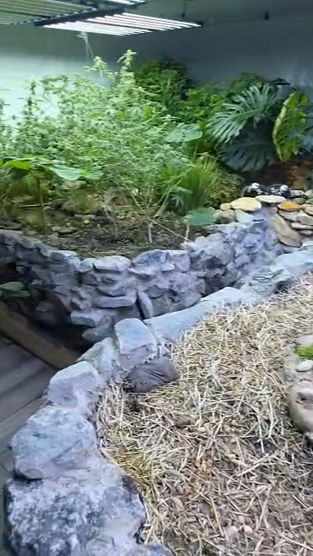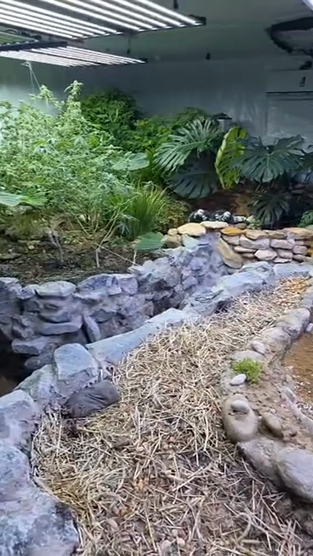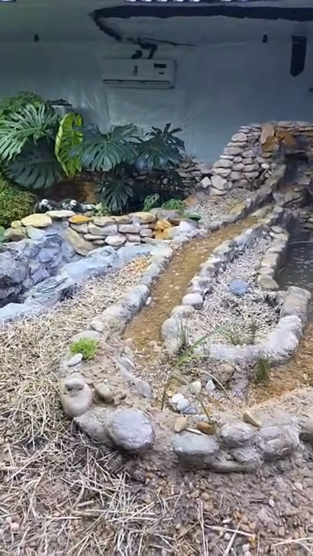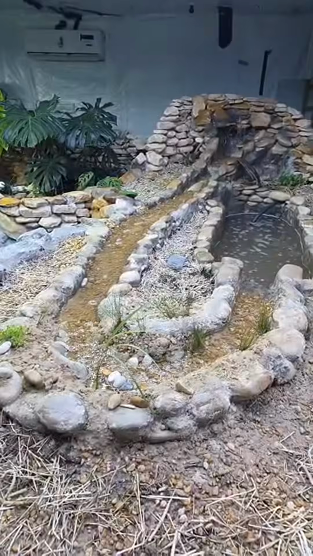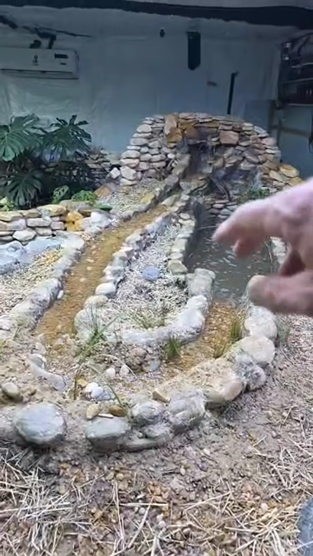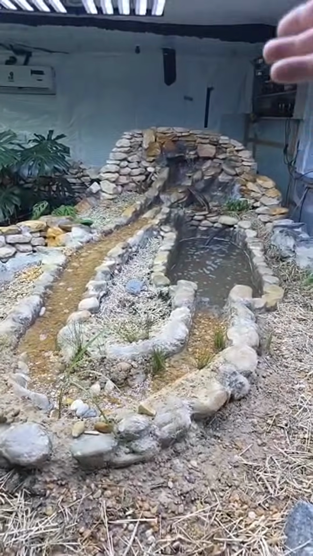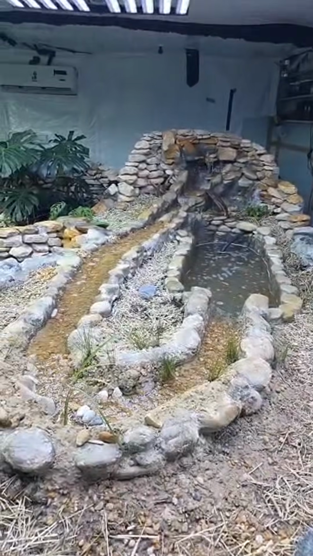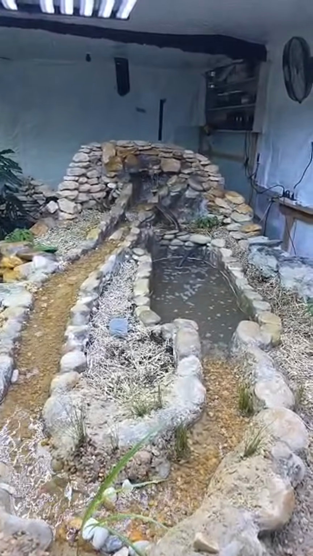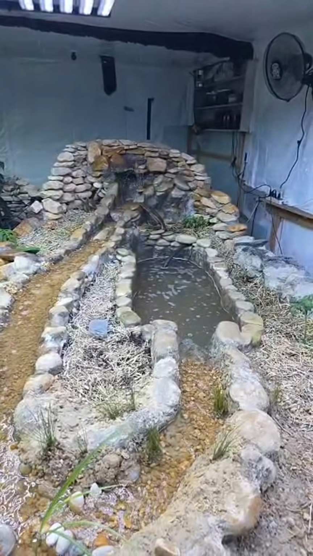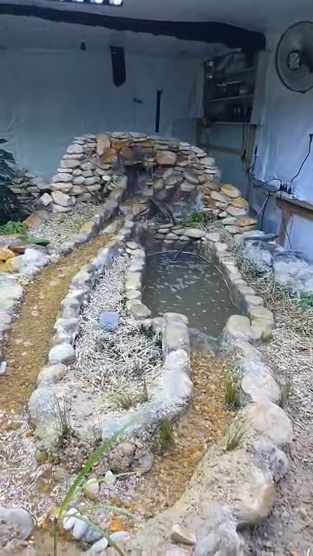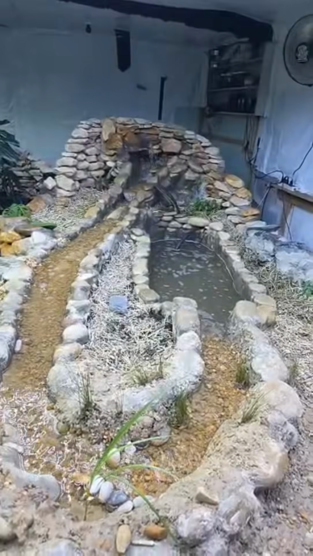Alright, I don't think we got anything else to do, boys and girls. I think we're done for the day. We pretty much cleaned out. We removed the rock. We got the flow. I like the waterfall there, except that rock up there changed everything. So that's good.